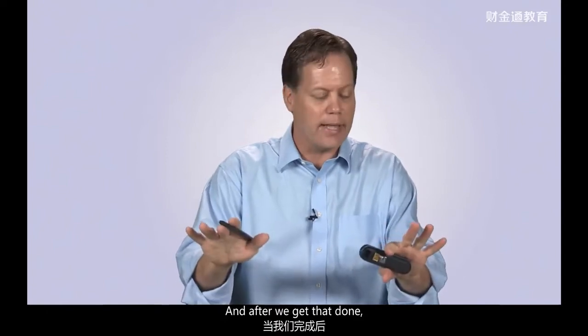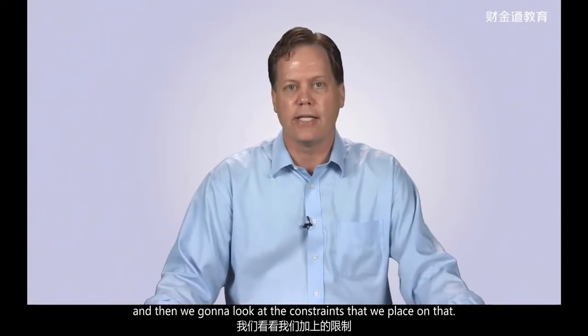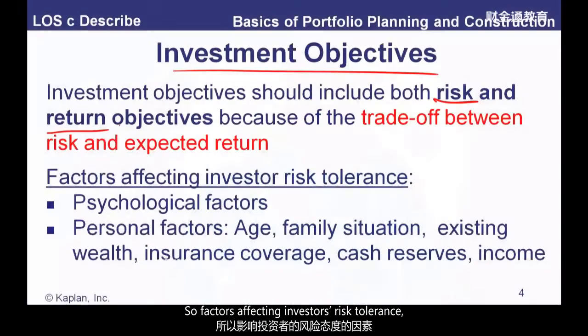And then after we get that down, we're going to look at the constraints that we place on this, all right? So, factors affecting investor risk tolerance. Well, it might be psychological factors if we're talking about an individual. So, how old are you? Again, the investment life cycle: you start out accumulating, eventually you're going to retire and live on your nest egg, all those types of things. Of course, if you're an American, you probably don't do that.